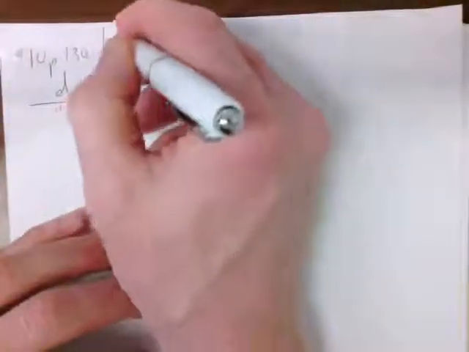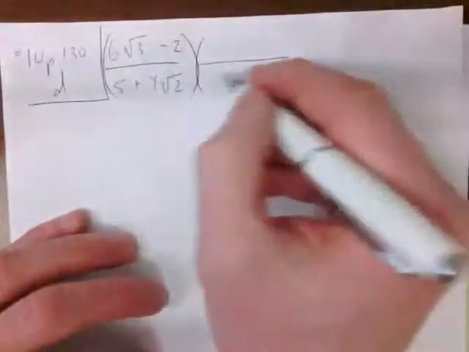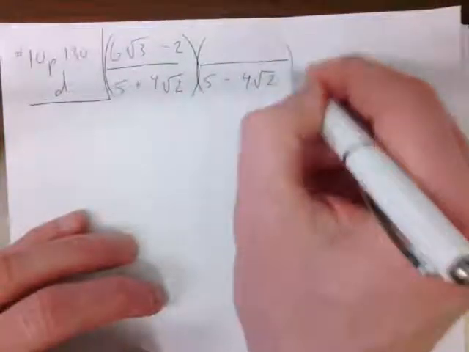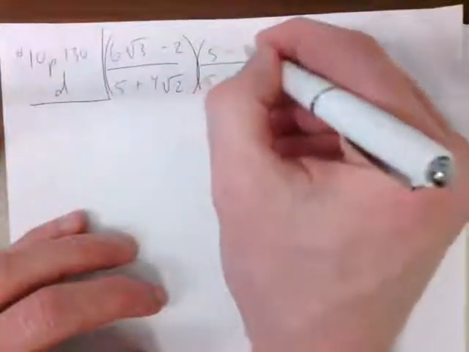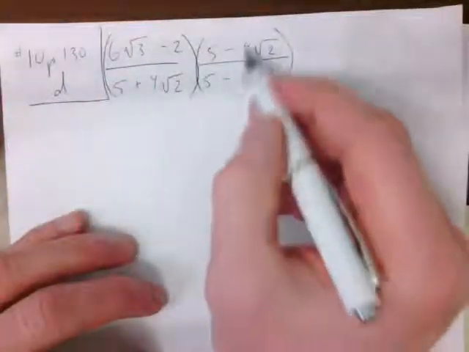So what would you multiply the bottom by to get a difference of squares? It would be 5 minus 4 root 2. So same on top, 5 minus 4 root 2, because then that doesn't change the value of the question at all, because this equals 1.